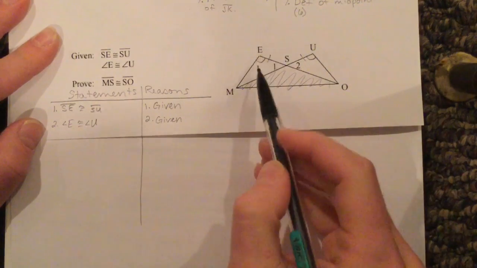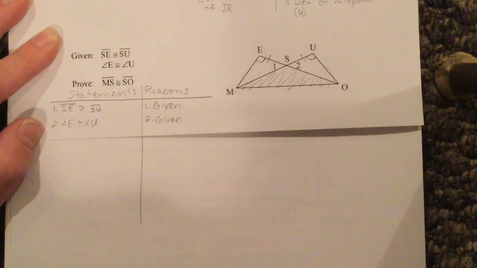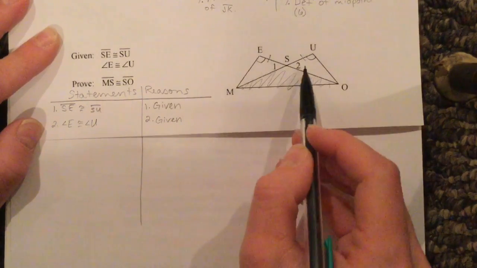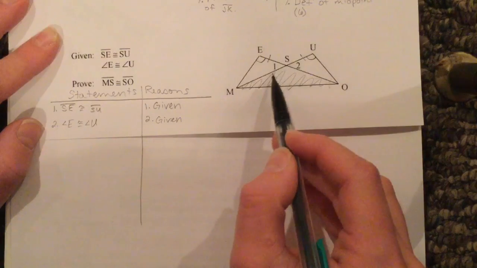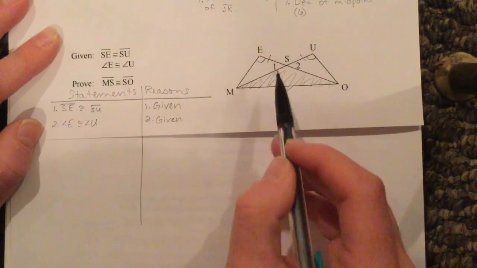Okay, so I see angle and side for each triangle. Now I don't see a reflexive property anywhere. I don't see any segments or angles that are shared. I do see vertical angles though. I see this angle 1 and this angle 2. Those are right across from each other. We see the X and we see the angles that are right across from each other. Those are vertical angles.